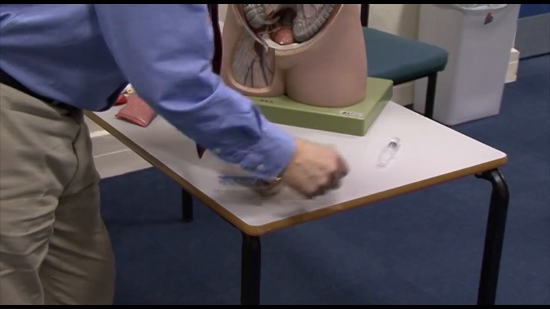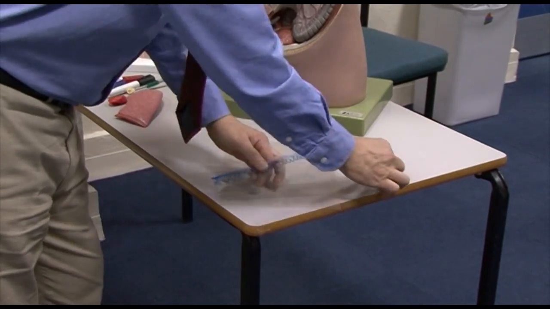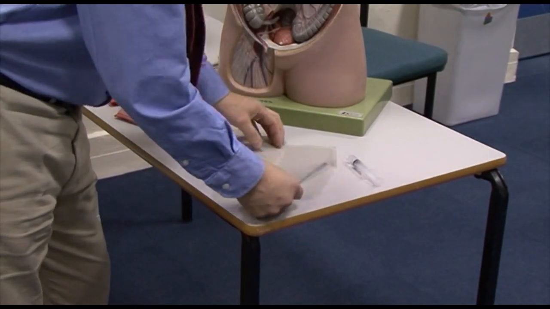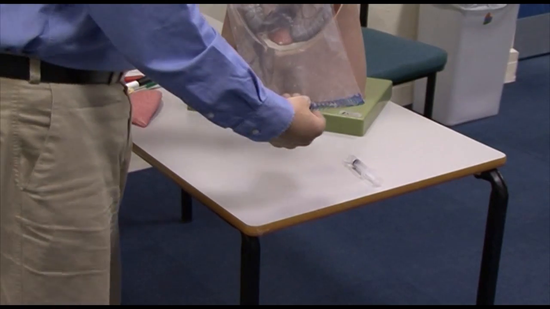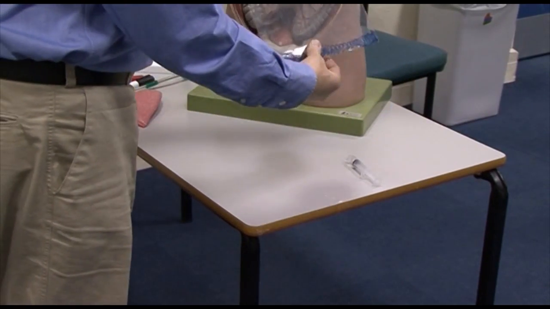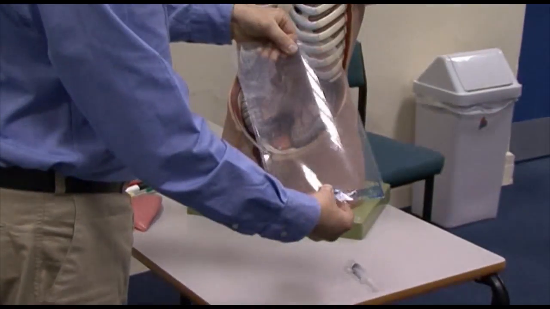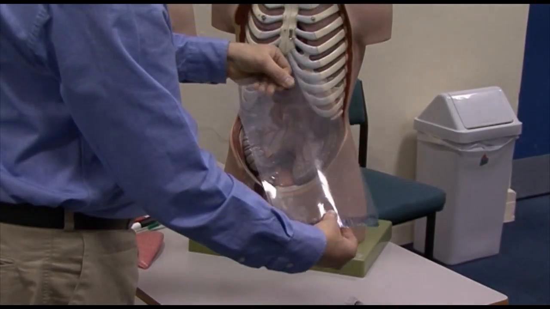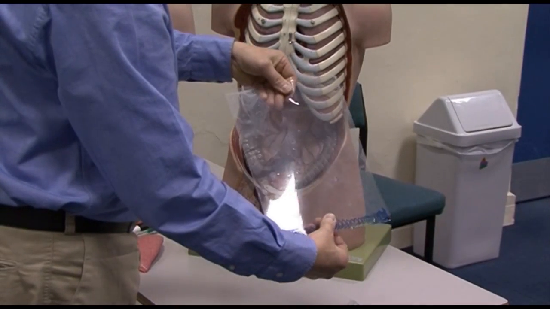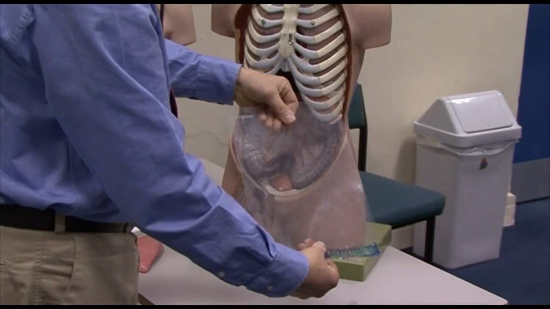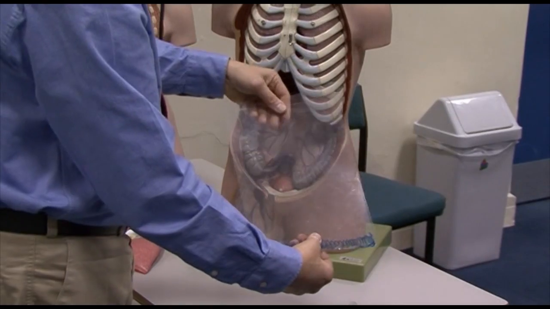Now we've got a layer of fluid between the two membranes. And this is important because when we want to breathe in and out, there's going to be some relative movement between the visceral and the parietal membrane. So it's important that there's this lubricating serous fluid between.